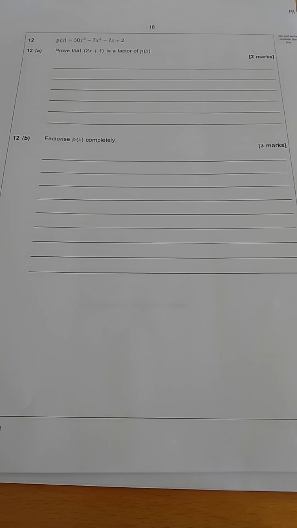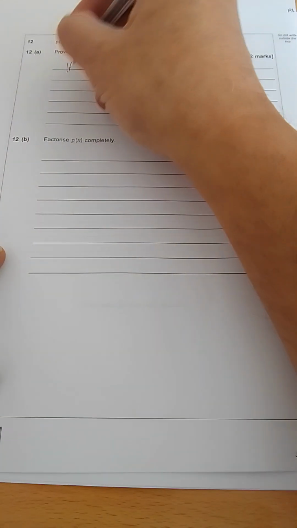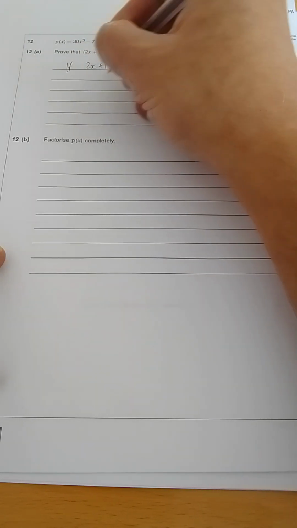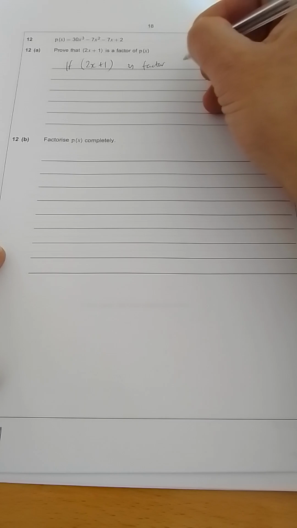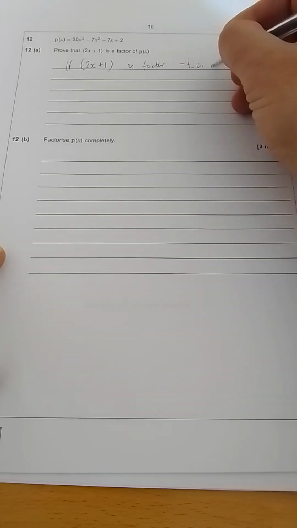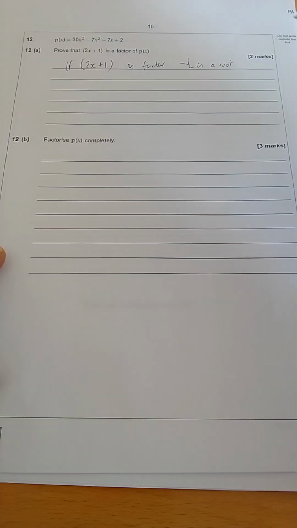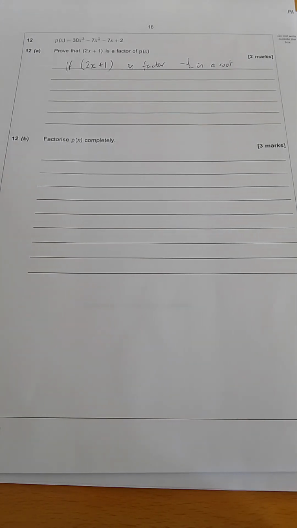Now the next part of the question actually does require polynomial long division, so that would probably be the easiest way to do it to save time. But for completeness, I'll show you how to do this using the factor theorem. So if 2x plus 1 is a factor, this would mean that minus a half is a root, because 2 times minus a half plus 1 is equal to 0.